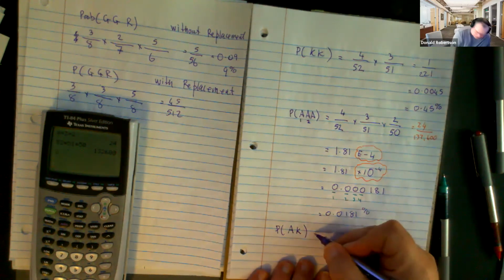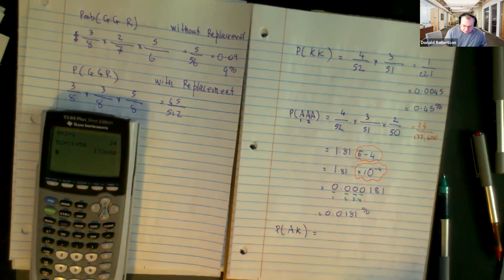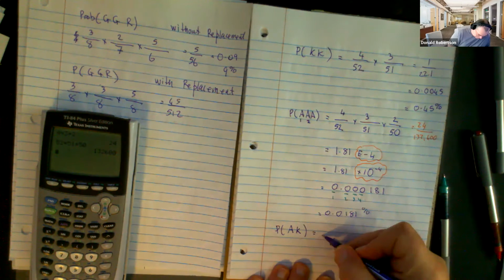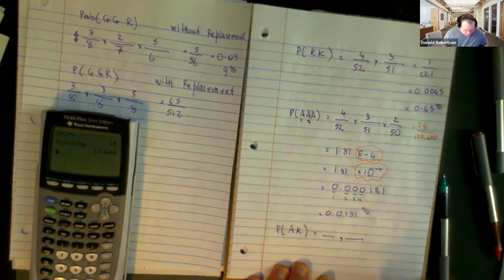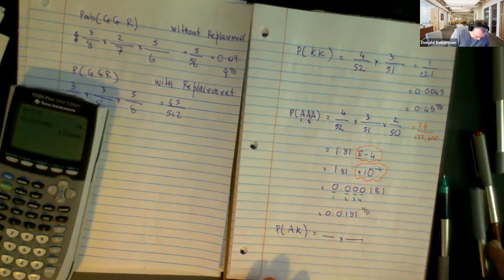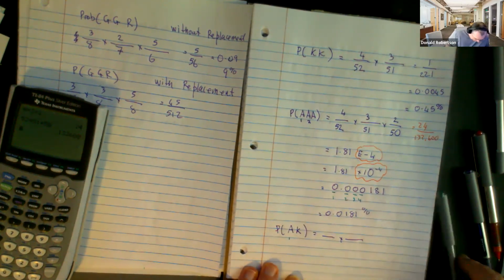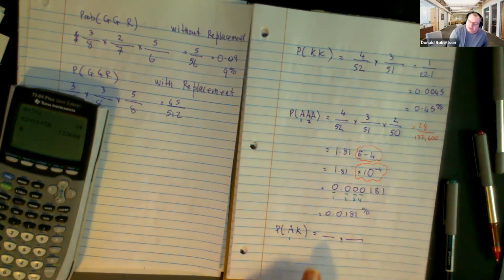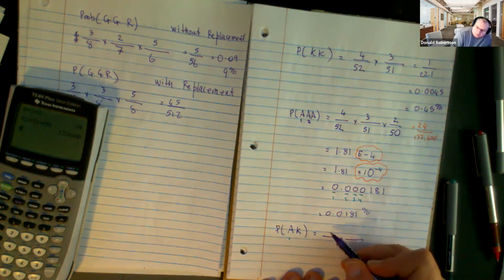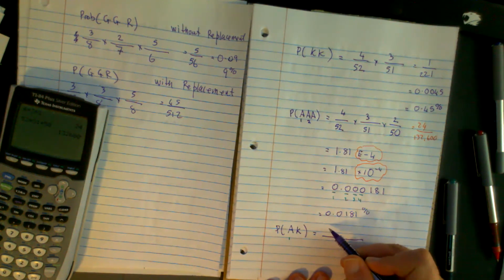What's the probability of being dealt right out the game an ace as my first card and a king as my second? Right. So first card is an ace. Okay, there's number 1. What is the probability of the first card being an ace? 4 out of 52. Agreed.